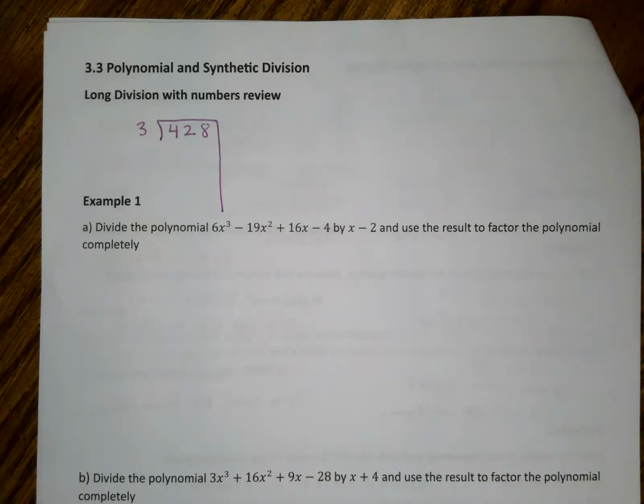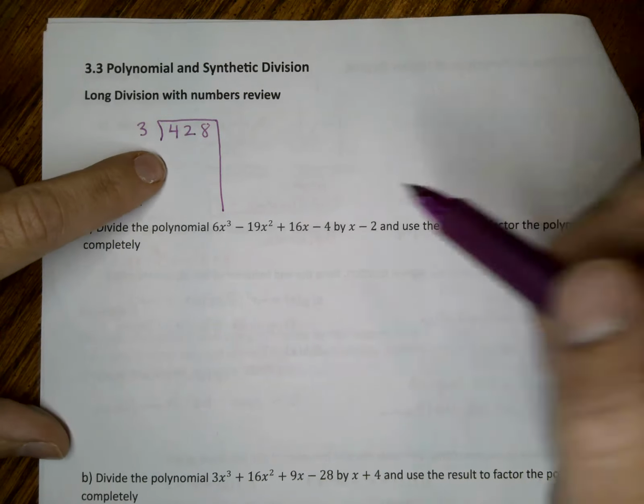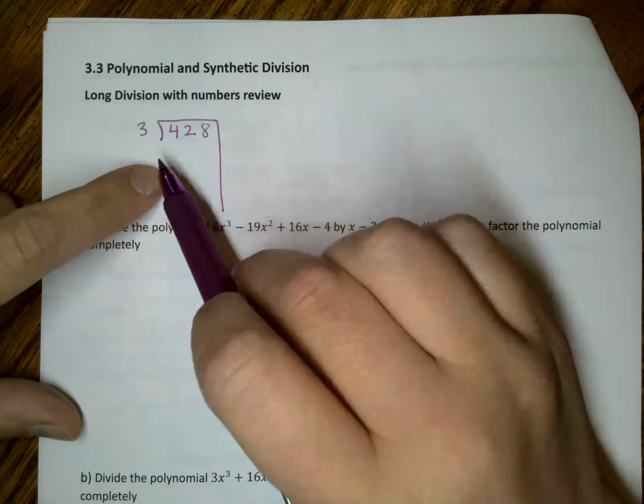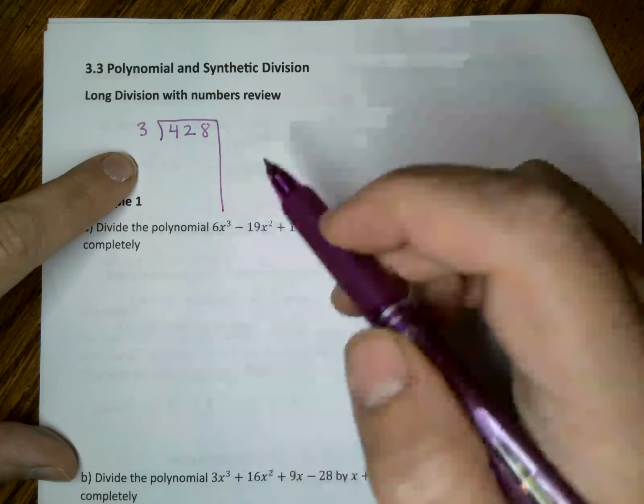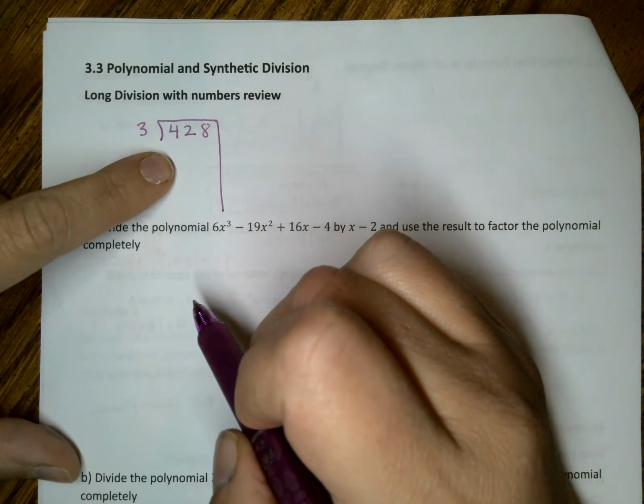3.3 Polynomial and synthetic division. So just a little reminder of long division. If I want to try to divide this by 3, now some of you might be able to do this in your head, and that is great. But let's go over what long division kind of looks like.